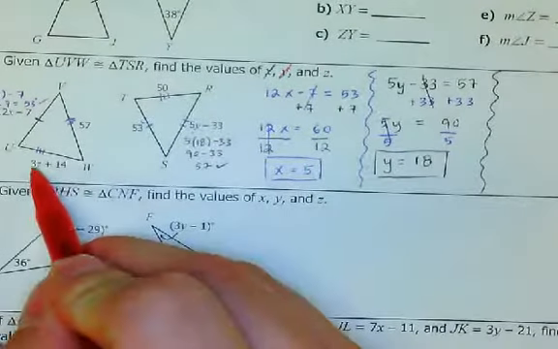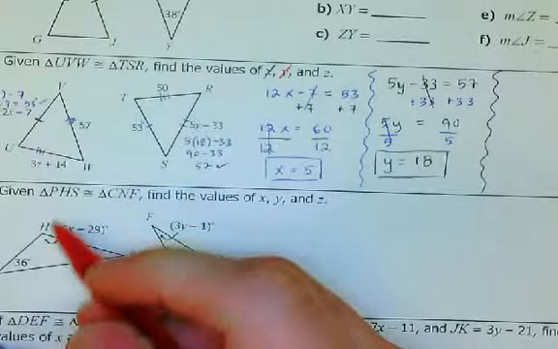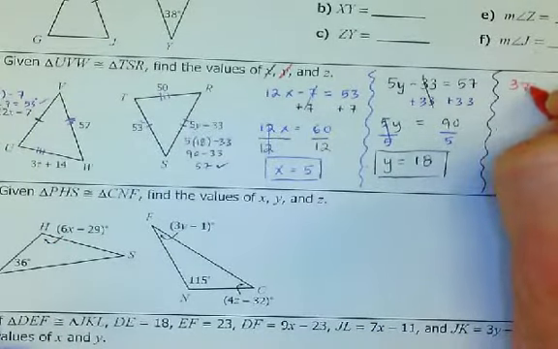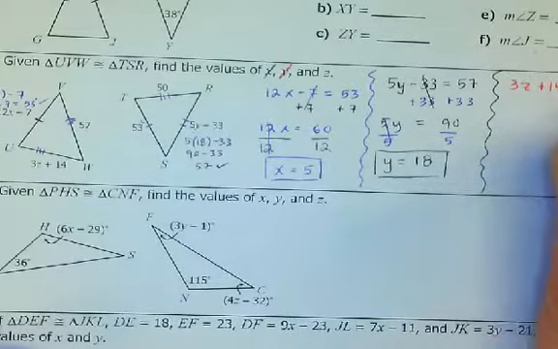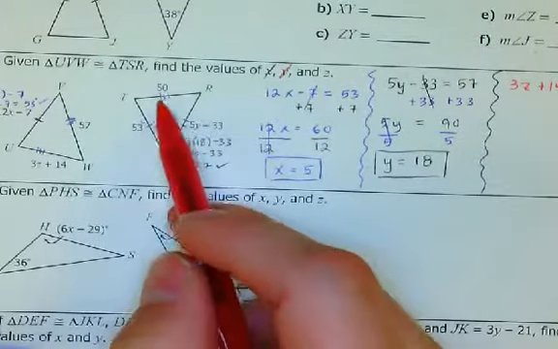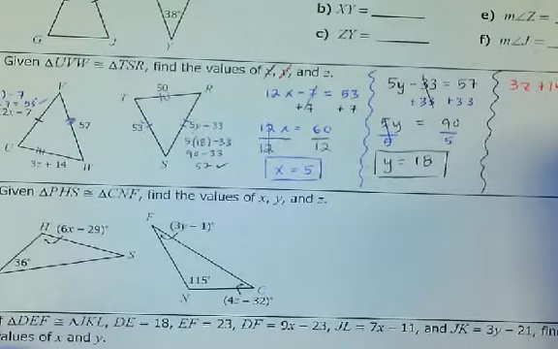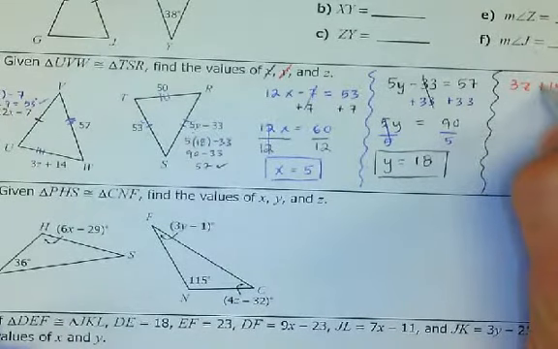Z. Okay, Z's down here with side UW. It has 3 hash marks. 3z plus 14 is equal to, here's our 3 hash marks, it's 50. Got to get the z by itself. This time we have a plus, so the opposite of addition is subtraction.